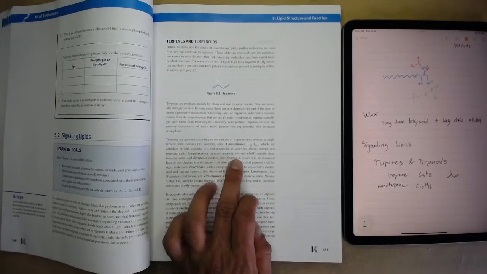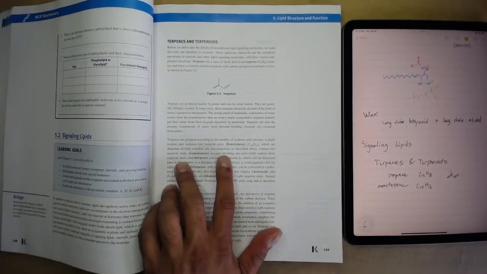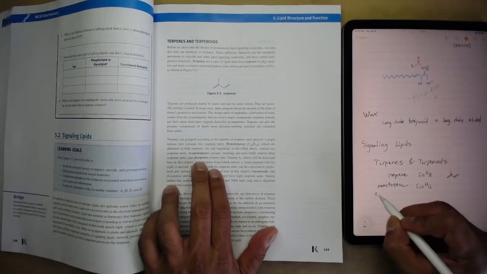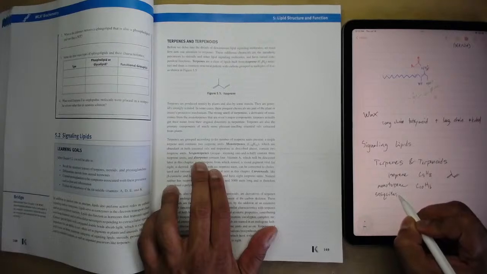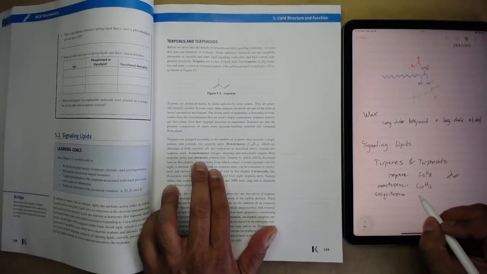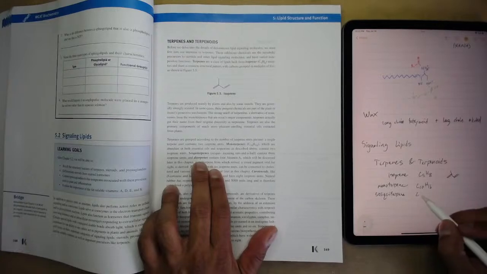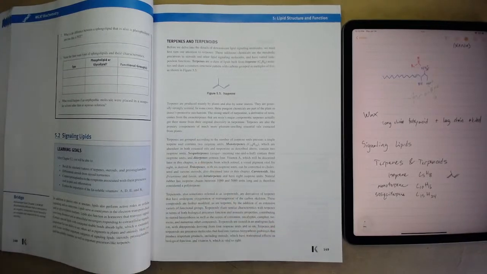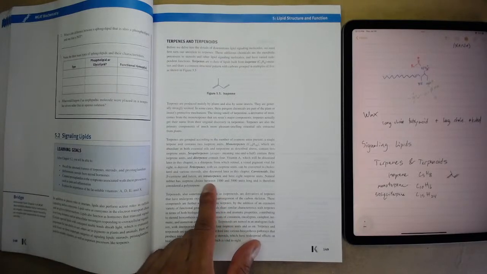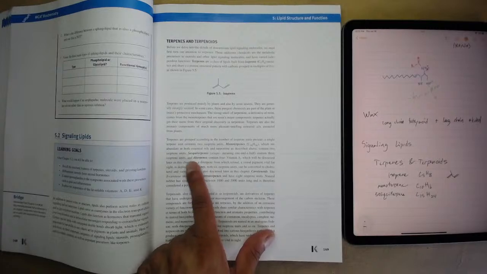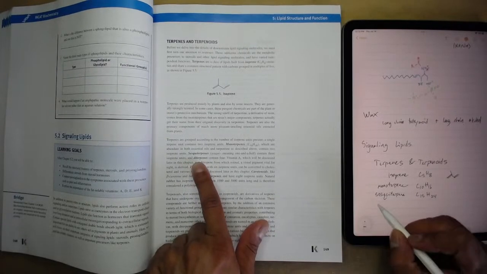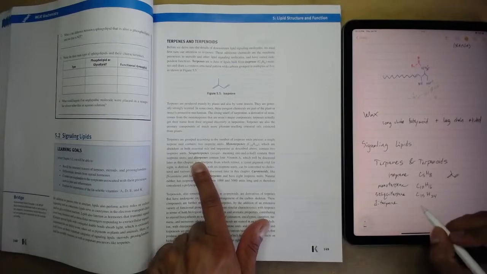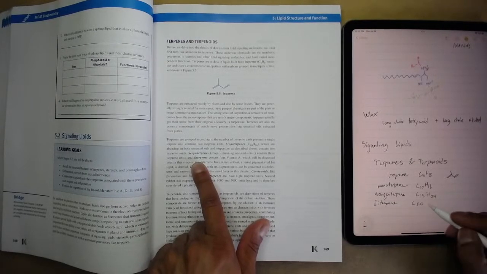Sesquiterpenes. Sesqui meaning 1.5 means 3 isoprene units. Sesquiterpene. So it's got to be a C15, H24, is that right? And diterpenes contain 4. And let's do that math really quick as well. 32.